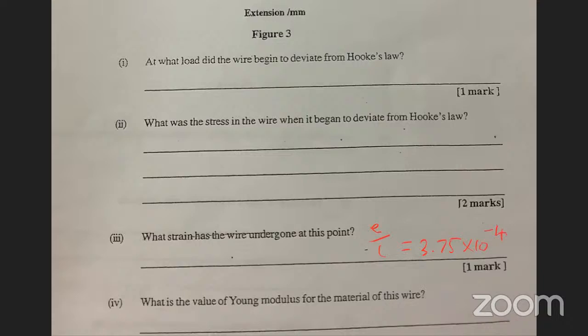And last part, how do we get Young's modulus? How do we get Young's modulus, Timothy? How are we getting that? We just worked out strain, we just worked out stress. Stress over strain. That's it. We already have stress and we already have strain. You don't need all that. So let's divide it.